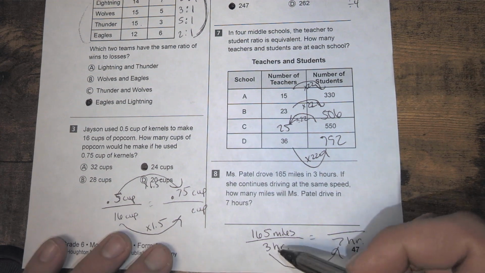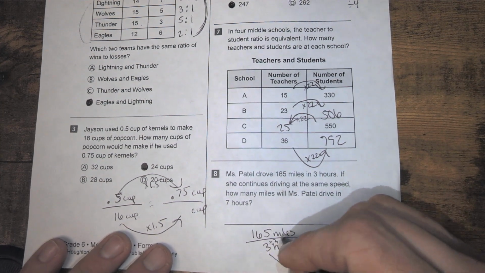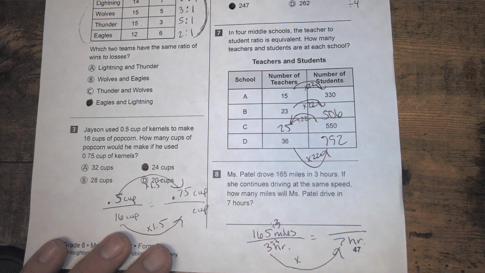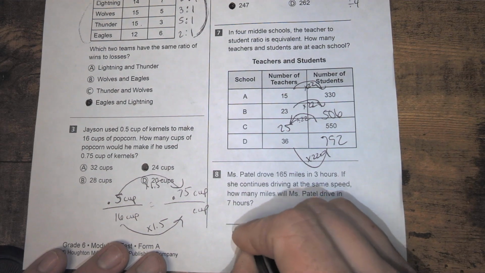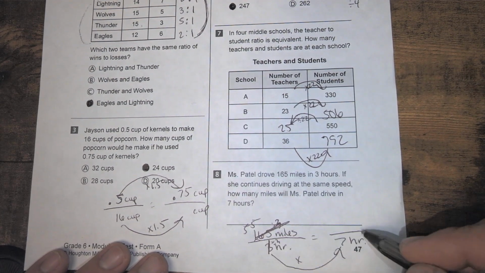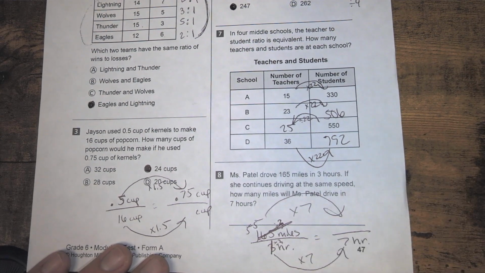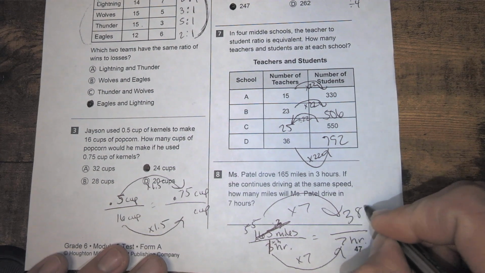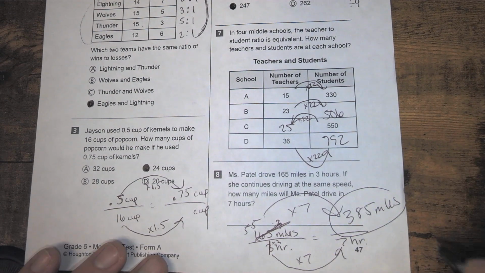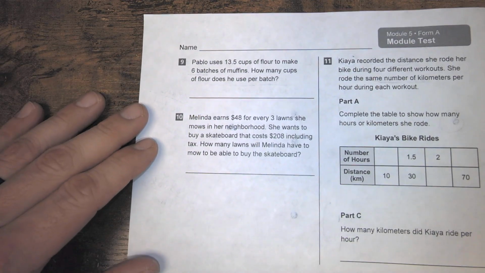So we have to simplify this. So we're going to divide by 3 to make it easier on us. So 165 divided by 3. Now we have 55 over 1 hour. Well, 1 times 7 equals 7. So we got to do the same thing up here, times 7. 55 times 7 is 385 miles in 7 hours. Sometimes you have to simplify first to make things easier for you.